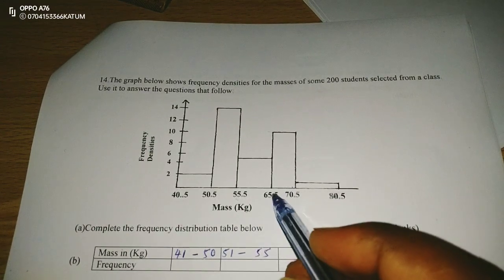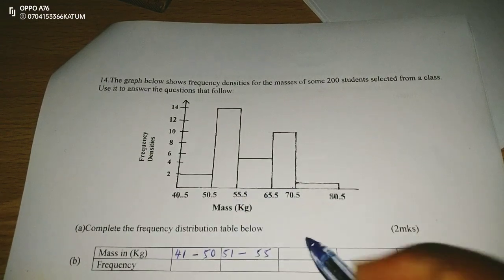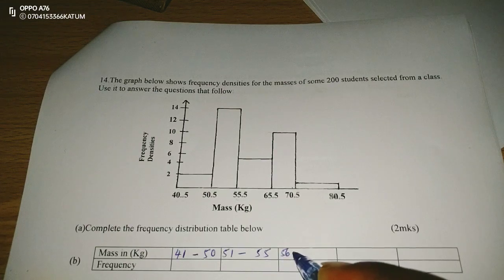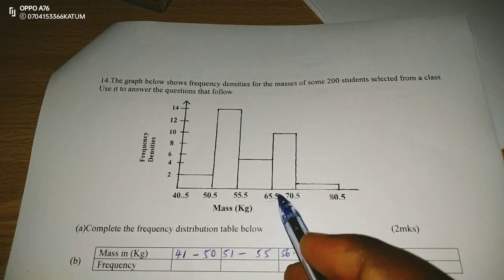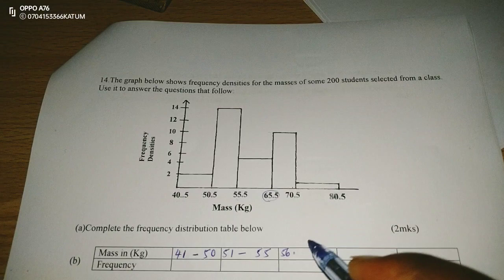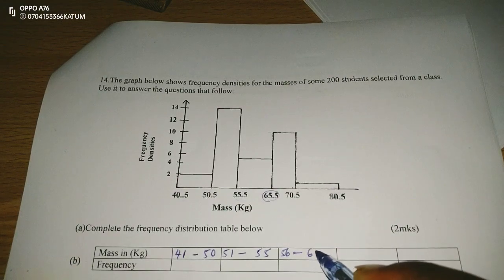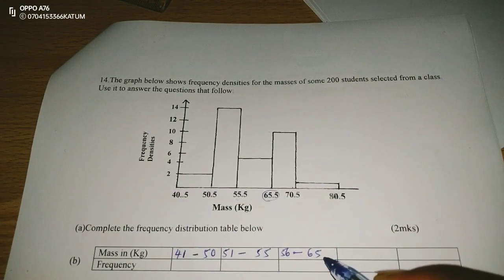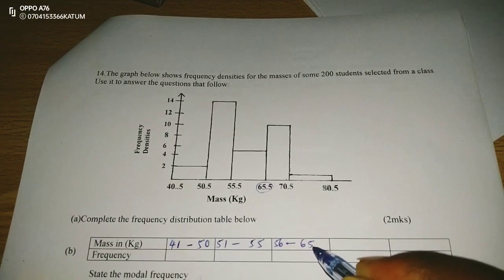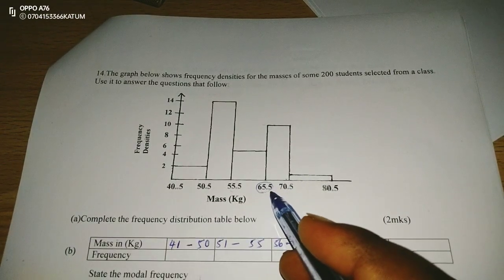Then from 55.5, it means we had 56 up to 65.5. So this is up to 65 exactly as the upper limit, so that the boundary is 65.5.